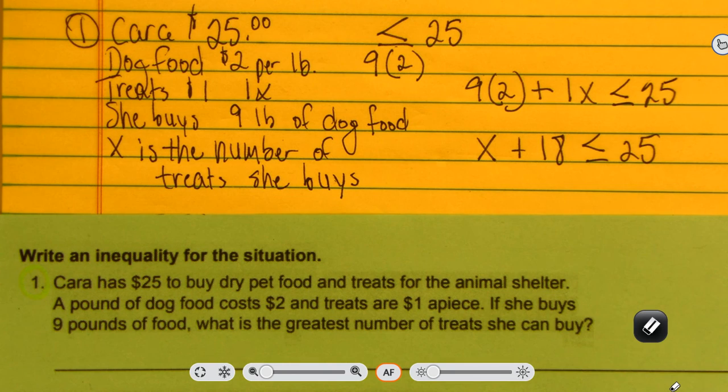Question on that? I'll give you just a second more to jot that down.